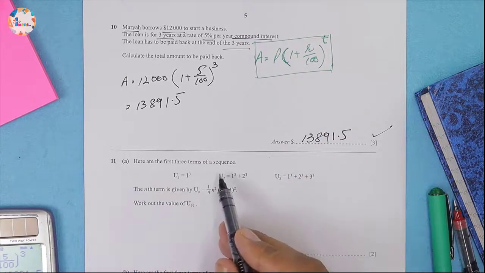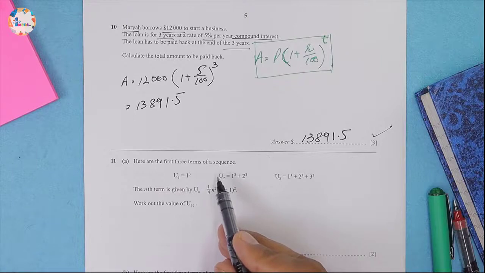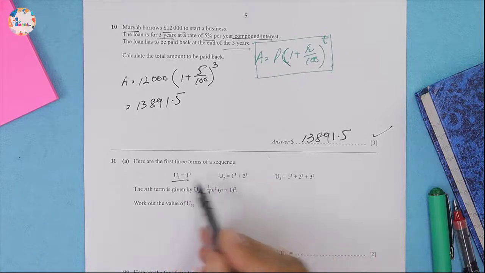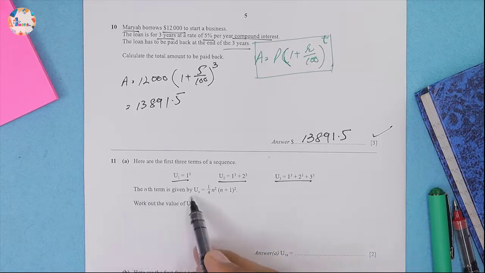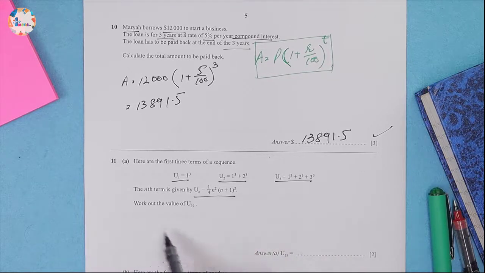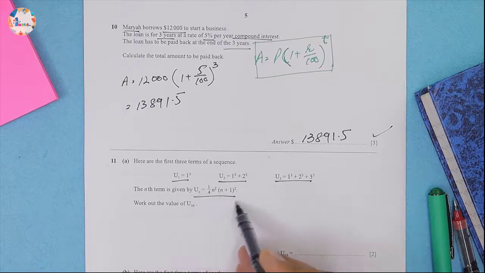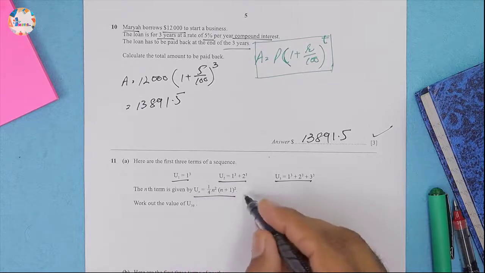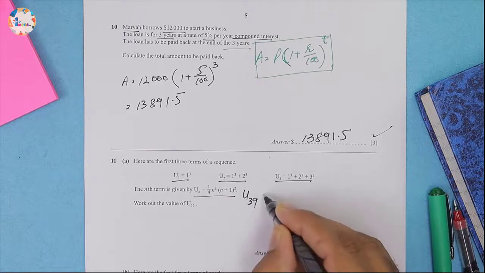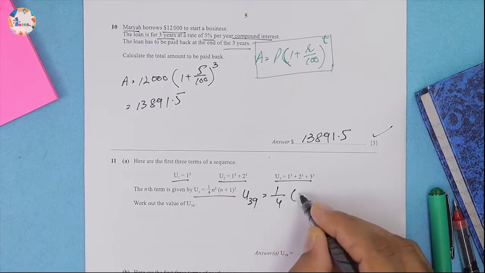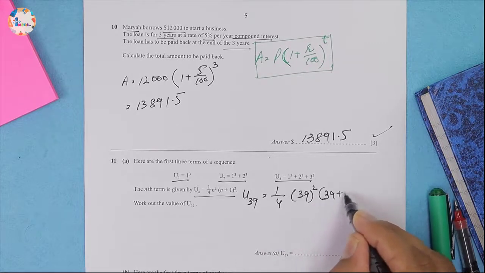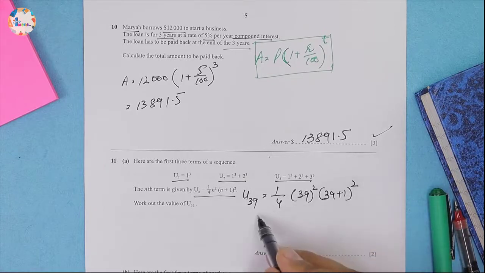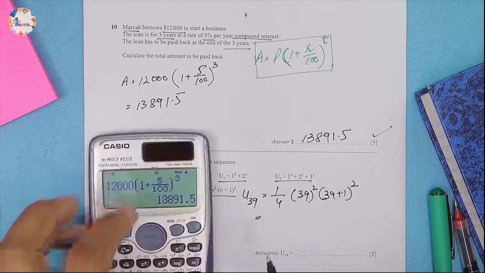Question number 11. Here are the first 3 terms of the sequence: u1, u2 and u3. The nth term is given by this formula, and we have to work out the value of u39. For u39 we will replace n with 39 in this given formula. So u39 will be equal to 1 by 4 into 39 squared and into 39 plus 1 whole squared, and we can calculate this with the help of a calculator.